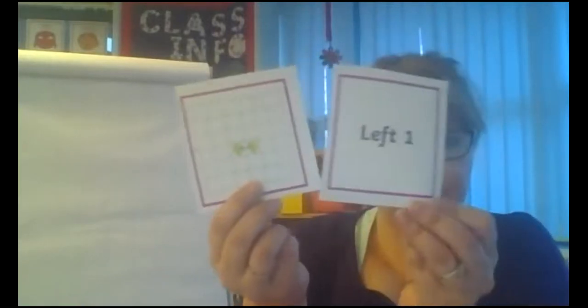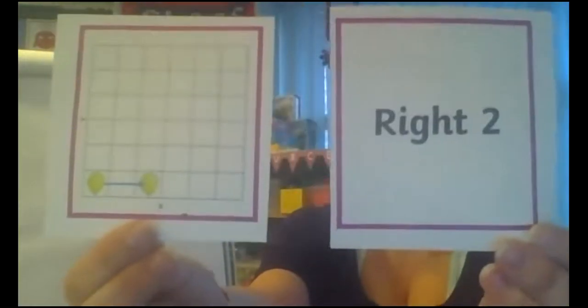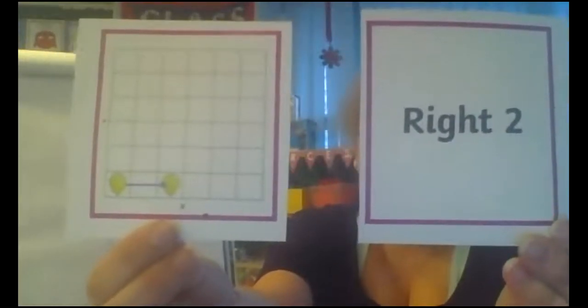All right. So this one, did you get it right? It went left one place. So you should have matched those two up together. All right, well done. Give yourself a pat on the back if you got that one correct. All right, then this one should have matched with this one. It has gone right two.